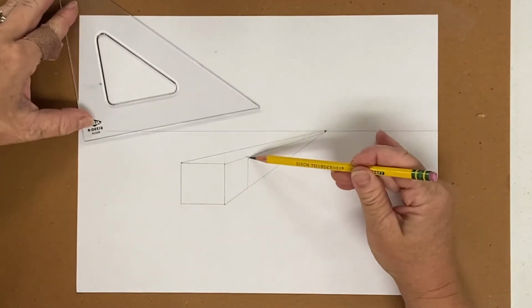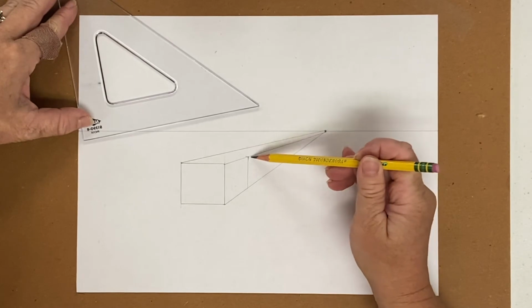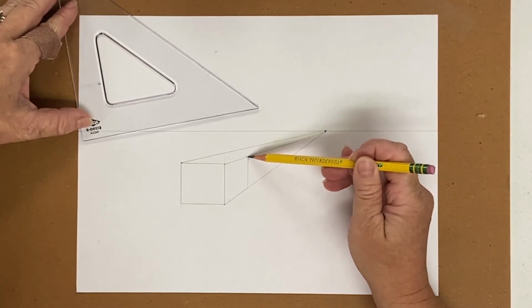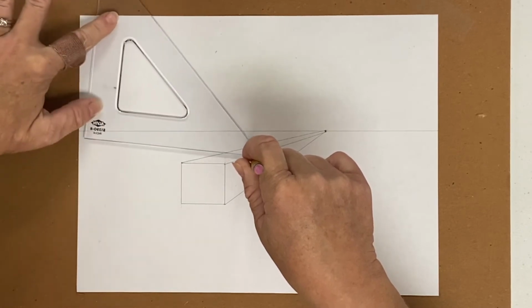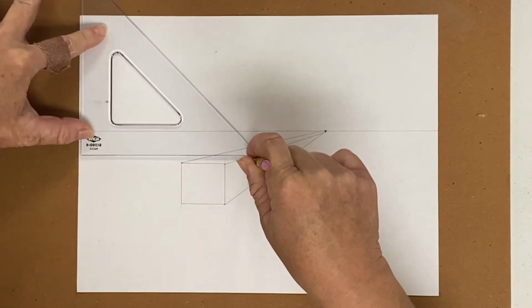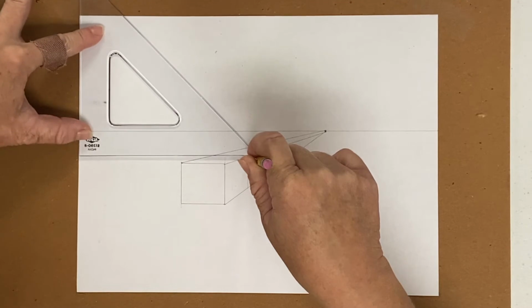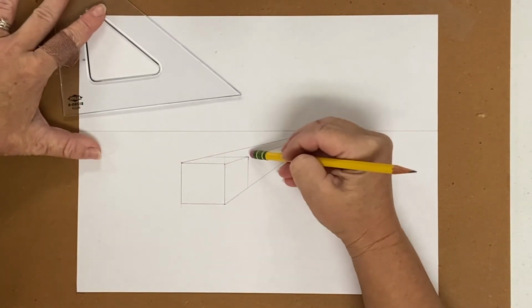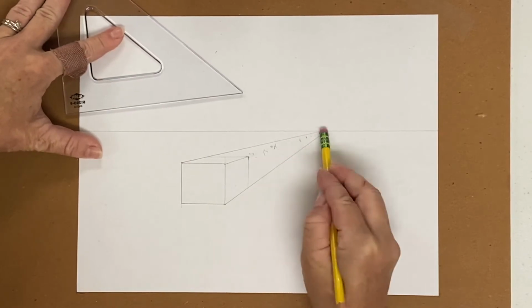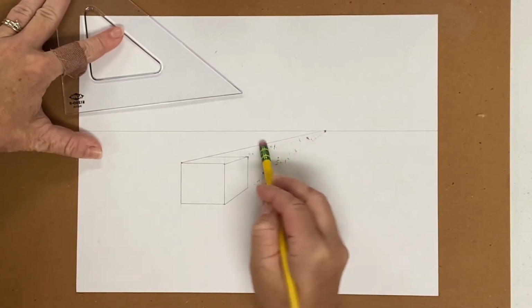And then one trick is to always make sure your pencil's really sharp. I'm going to hold this tip of the pencil in place, and then I'm going to pivot the tool as I line it up. As soon as it's lined up, I'll draw the line. Then I don't need the rest of these guidelines.